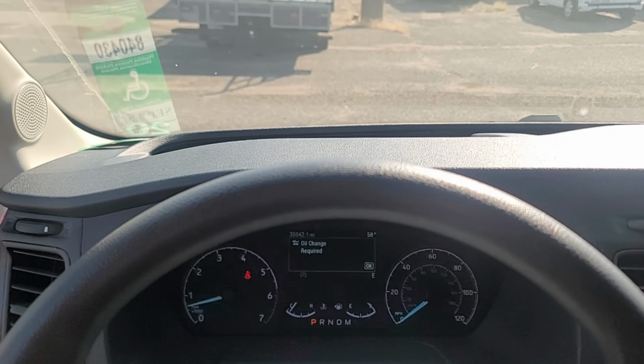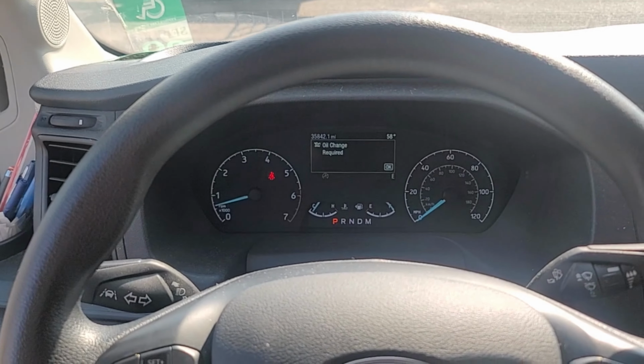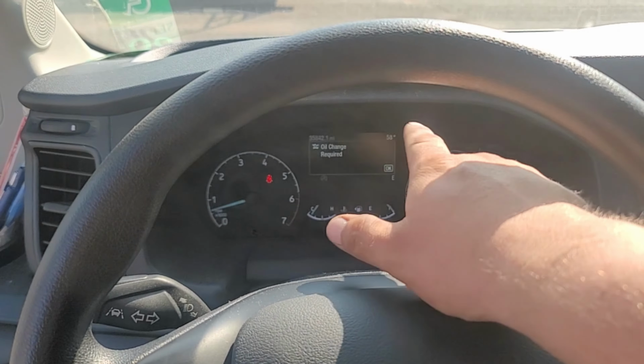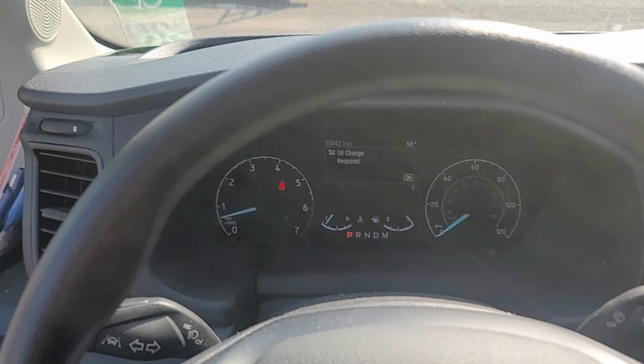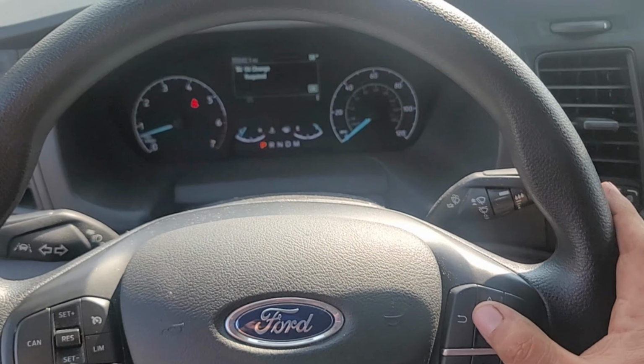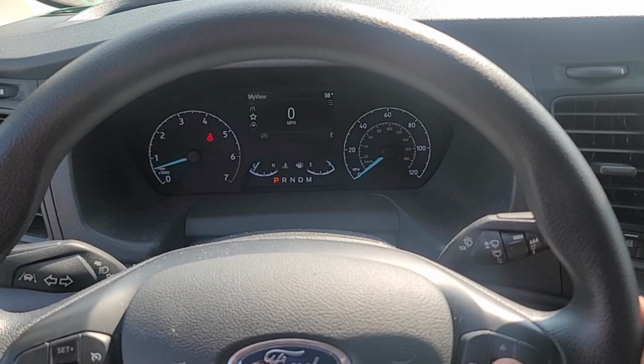Alright, we got a 2021 Ford Transit. So the 20 and up Transits are going to be this for your oil change reset light. If you have this message in your dash, oil change required, you perform the oil change. You come down right here, you got your control button here. So this is your menu button. You click OK to clear that message.